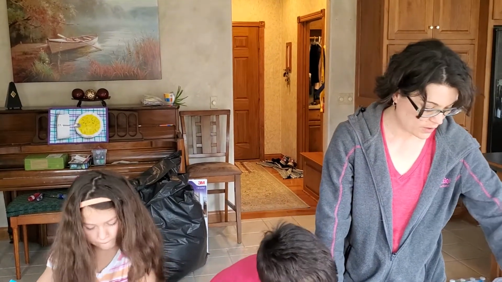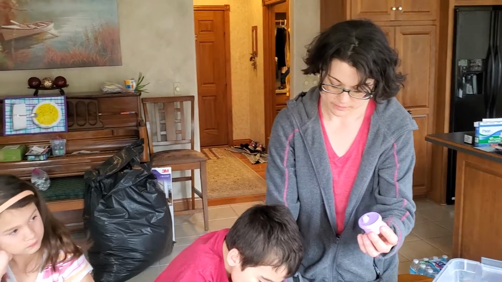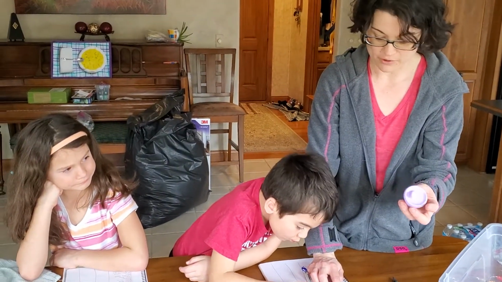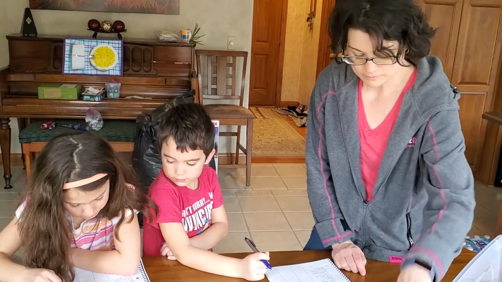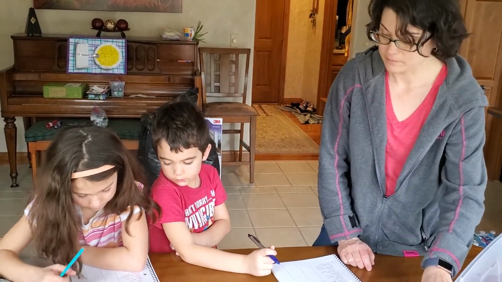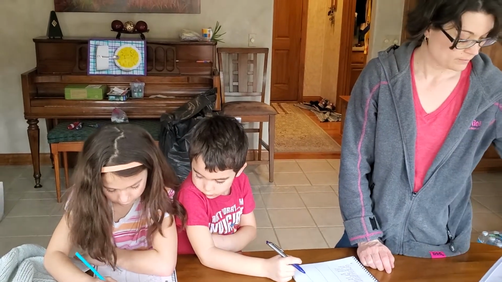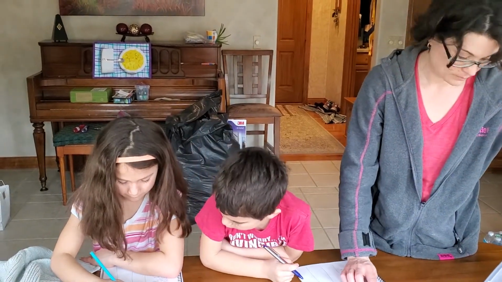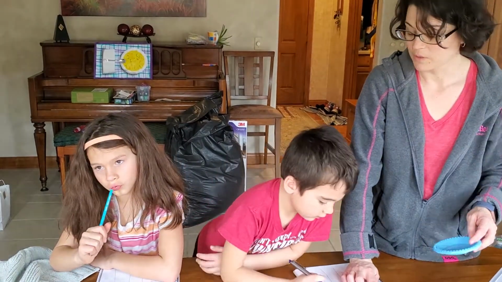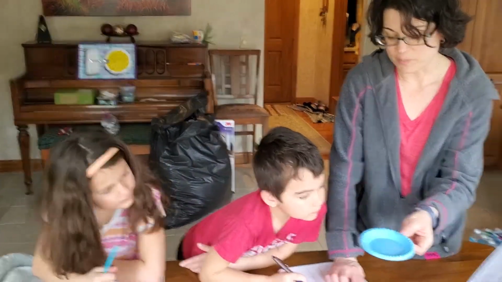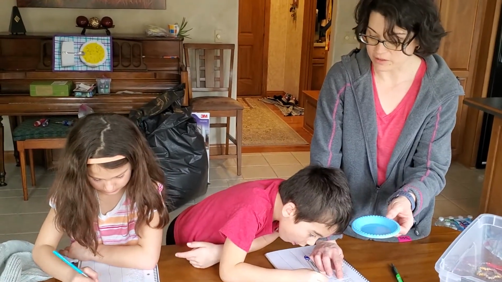So the next one up is this flat little bottle. Is it gonna sink or is it gonna float? And then next up we have a blue plate. And then there's a space underneath that one.